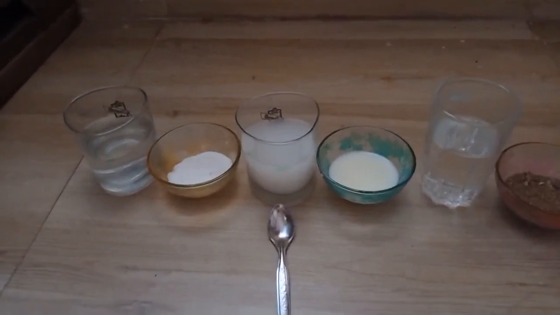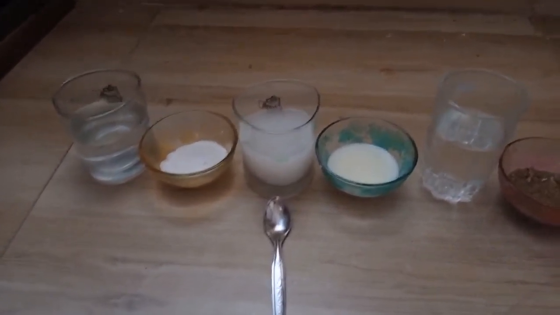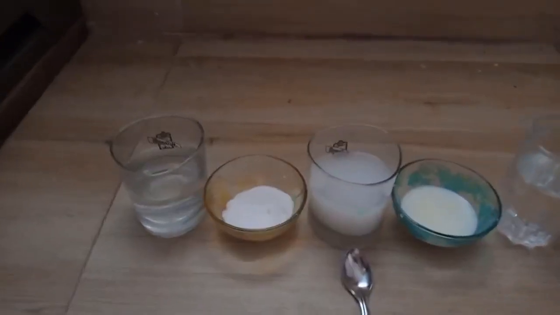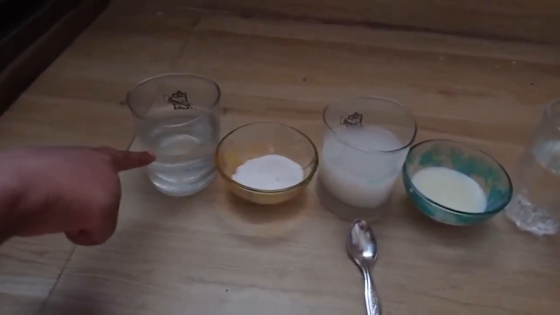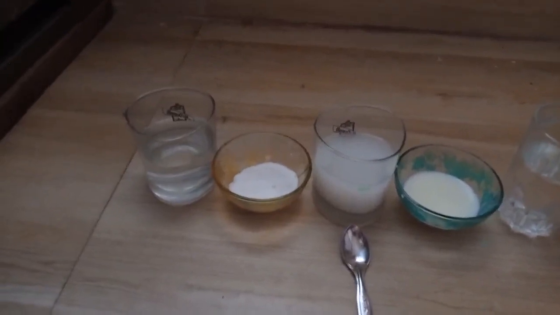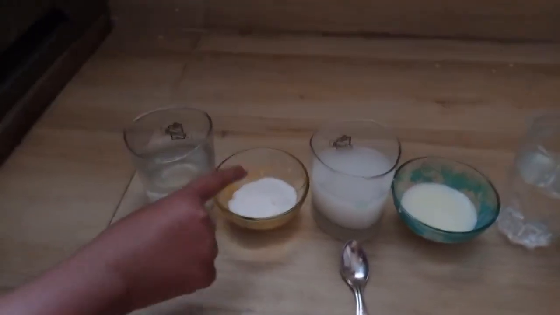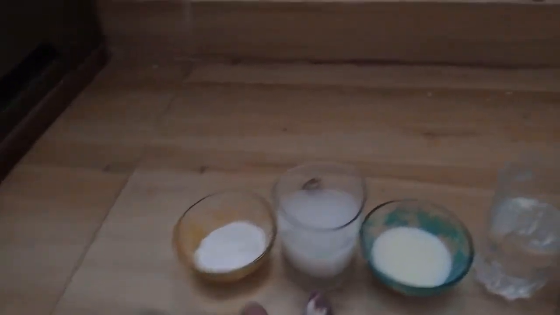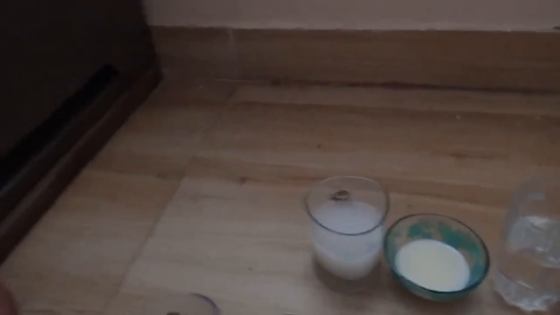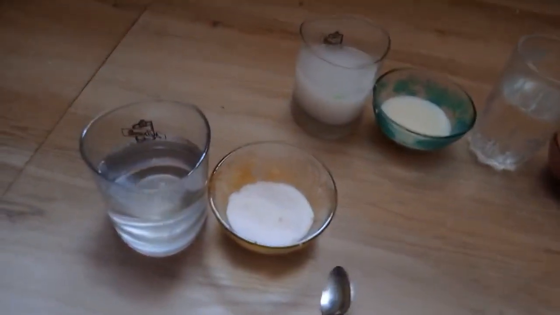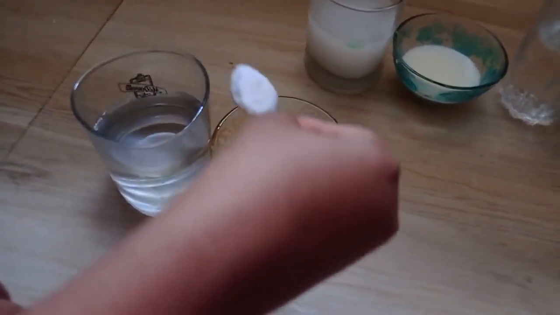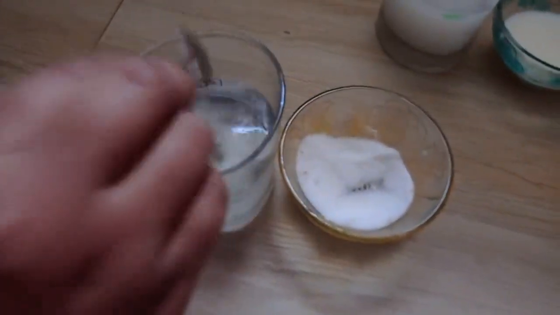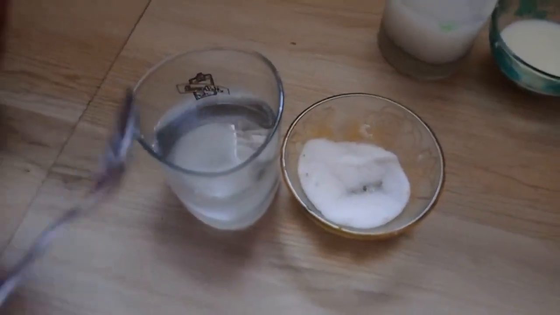In order to understand what a true solution is, we need to take a beaker, half filled with water, and we are making use of salt. So first, we are adding one spoon of salt to the water and stirring it well, children.